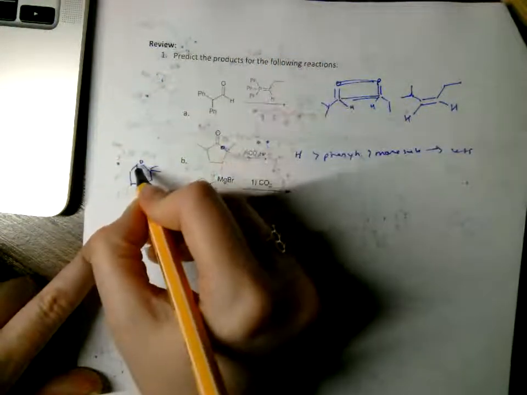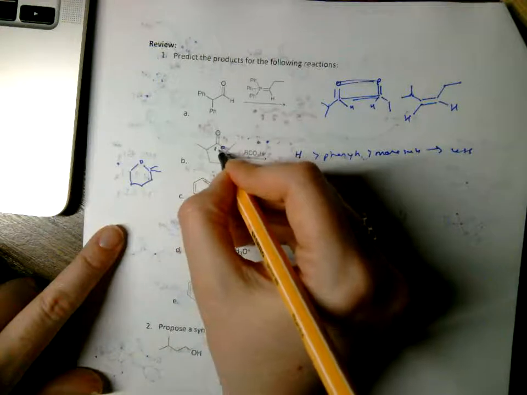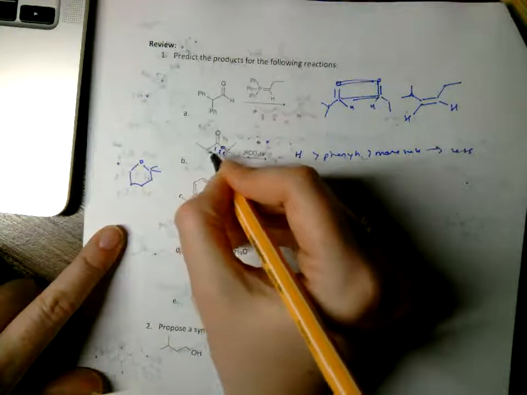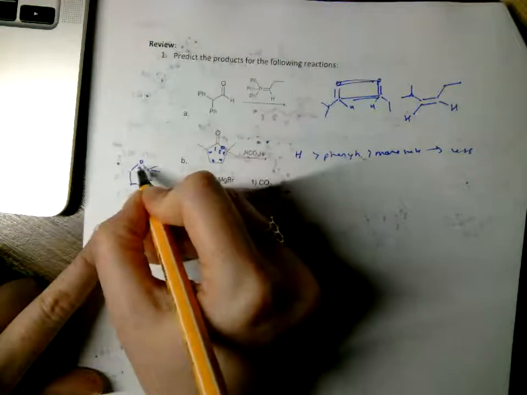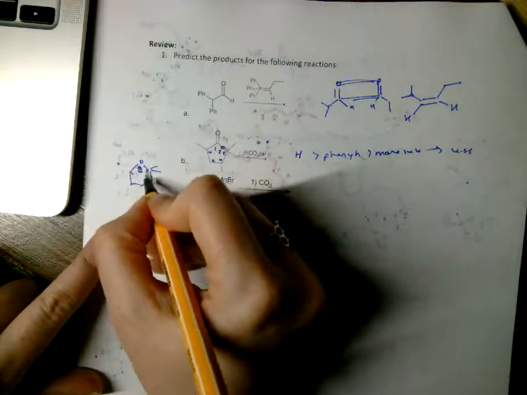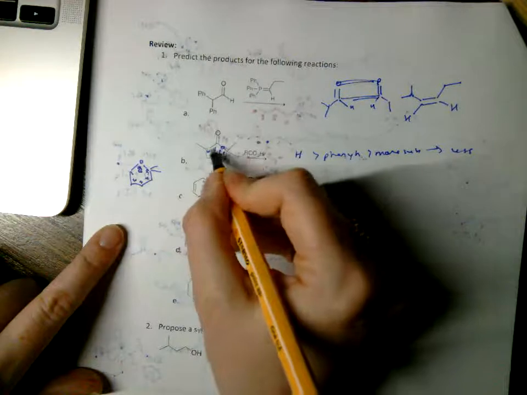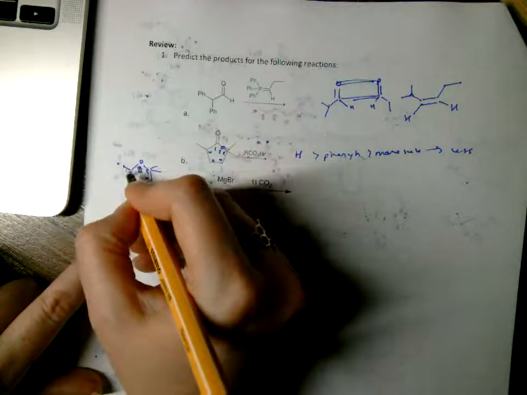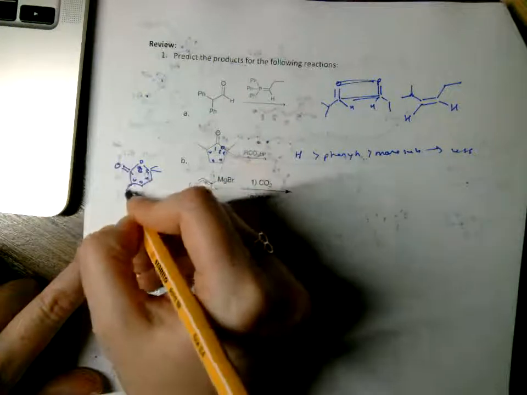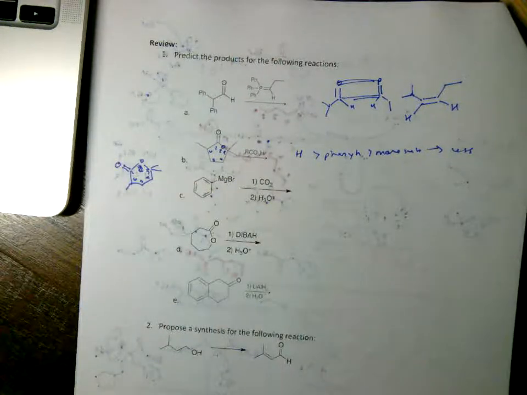So let's see, 1, 2, 3, 4, 5, 6. So 3, this is 2 now. 1, 2, 3, 4, 5, 6. So that was a 5-membered ring, and I just numbered the oxygen like it was 6. So 1 has the ketone and 6 has the methyl. So it'll end up looking like that. So I just added the oxygen in.